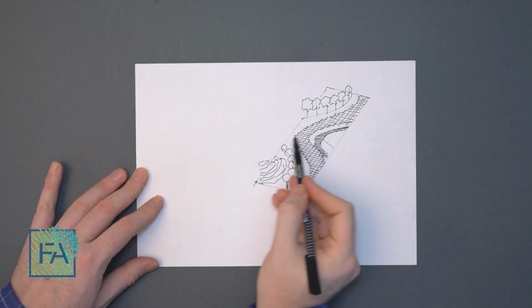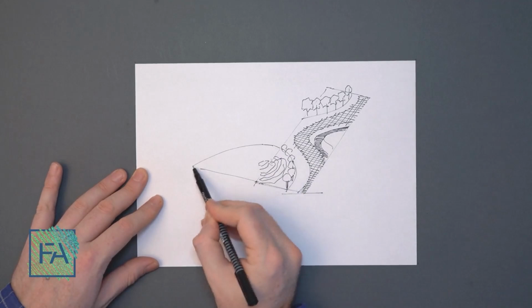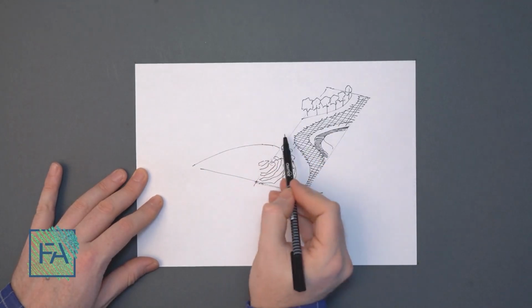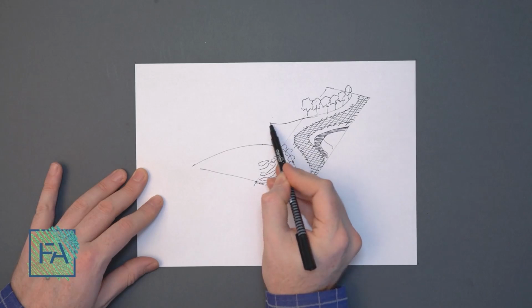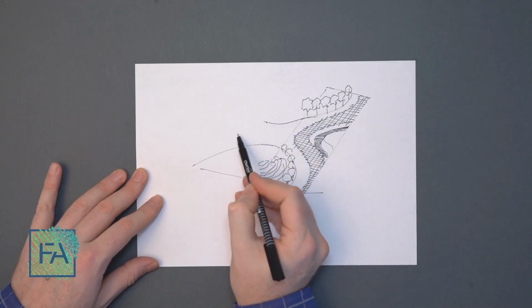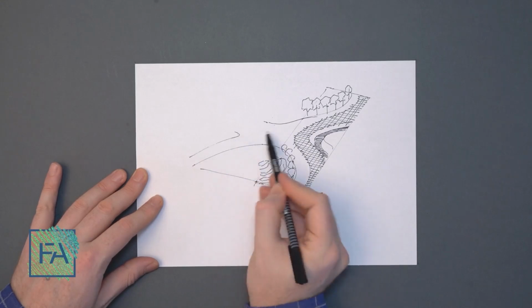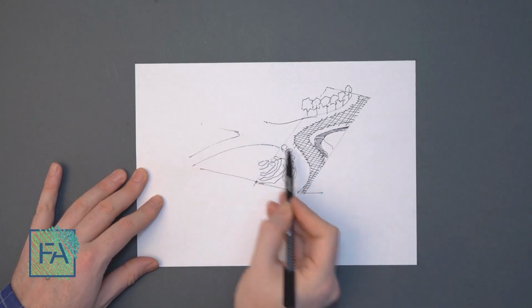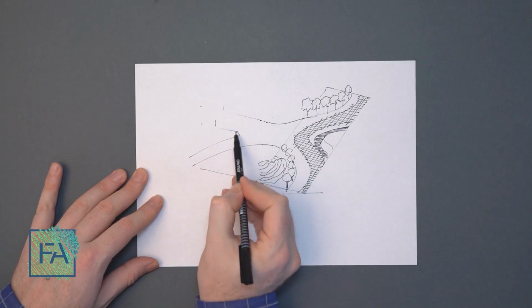Look how easily we're doing this. We can even continue our plan here as well. And a rotation like this, and here like this as well.